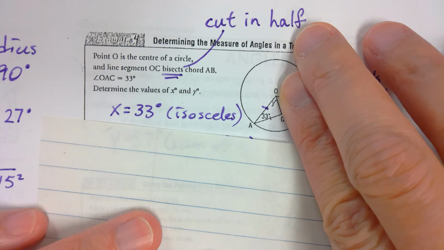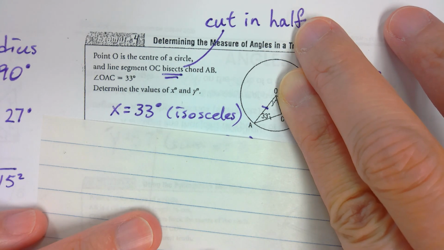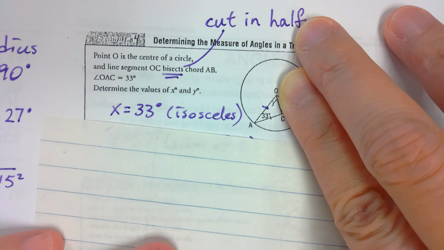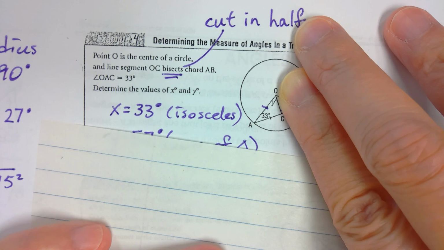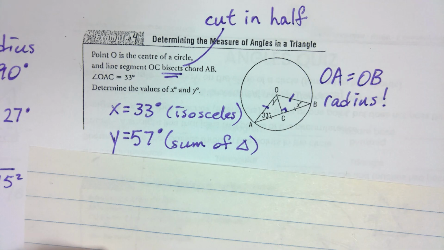Okay, so in this triangle right here, you know that the three angles have to add up to 180, right? Yeah, you can use your calculator. So one angle is 90, the other is 33. So the third angle is perfect. Good job.